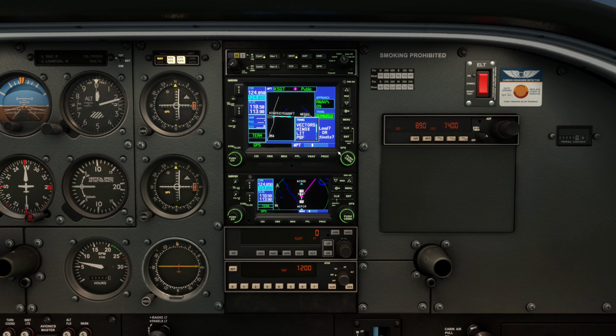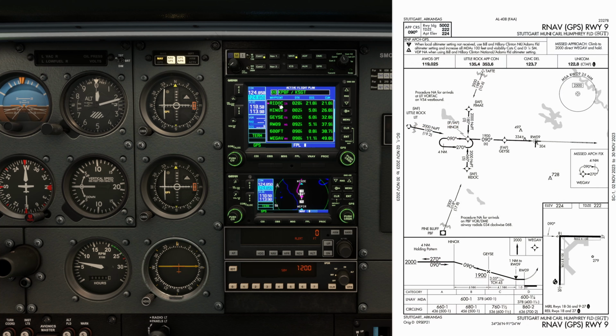It asks me how do you want to enter that approach, and I want to go from Riddick, so I'll use the big knob to scroll down to Riddick. There that is. Hit enter, and then it asks me load or activate. Load puts it at the end of a flight plan. Activate sends me directly to the first fix on the approach, and that's what I want to do. So I'm going to scroll down to activate and hit enter, and we can see it's loaded everything up now.